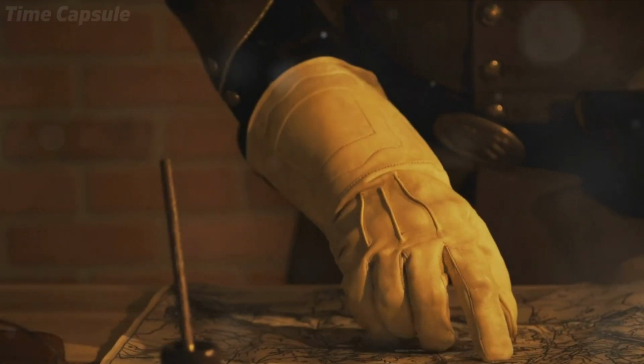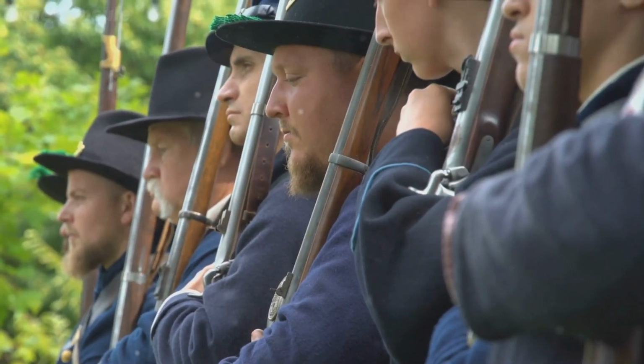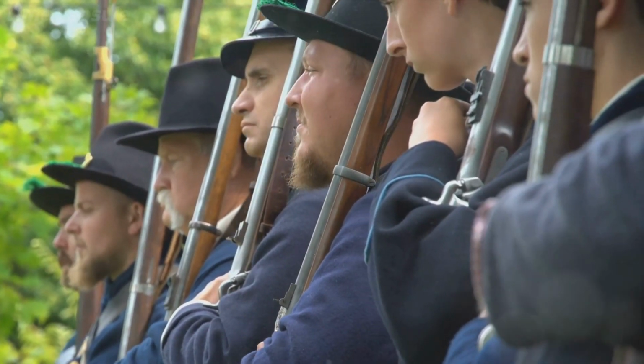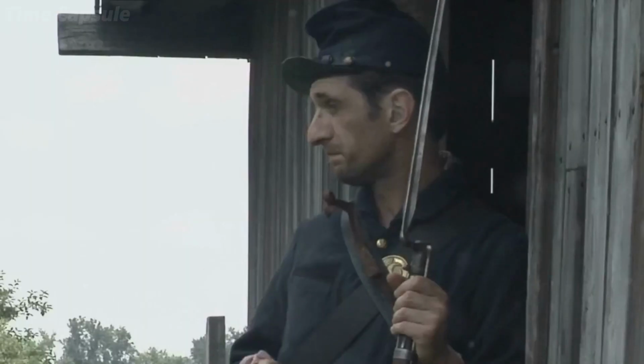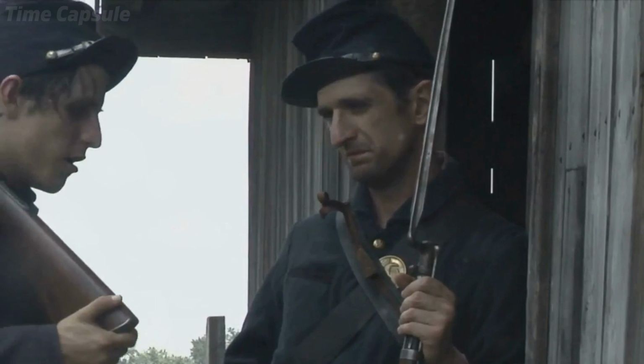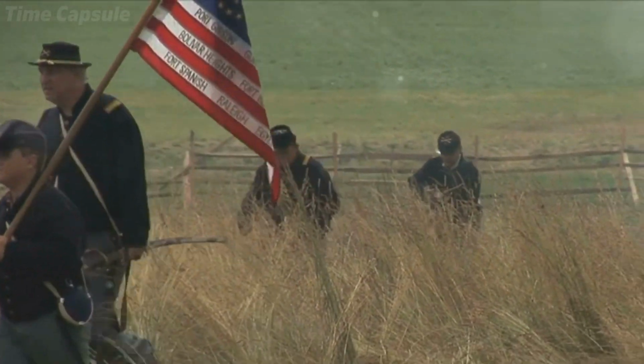The war between the states, as the Civil War was also known, ended in Confederate surrender in 1865. The conflict was the costliest and deadliest war ever fought on American soil, with some 620,000 of 2.4 million soldiers killed, millions more injured, and much of the South left in ruin.